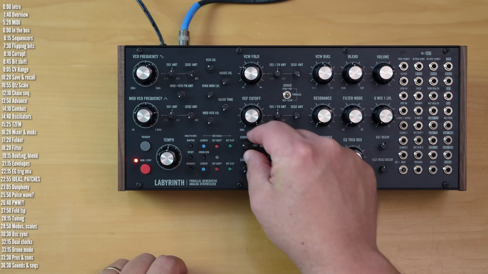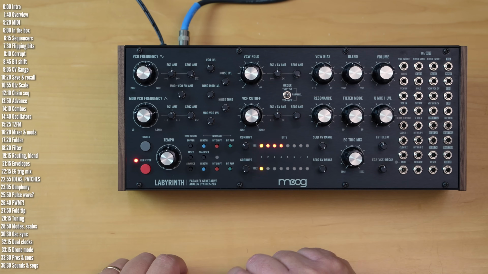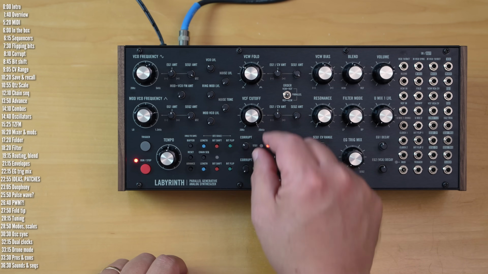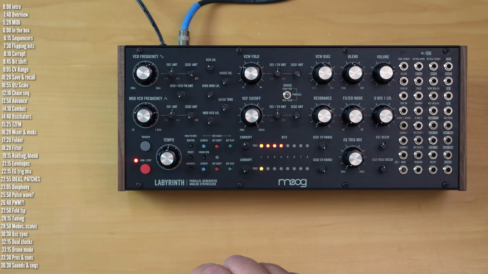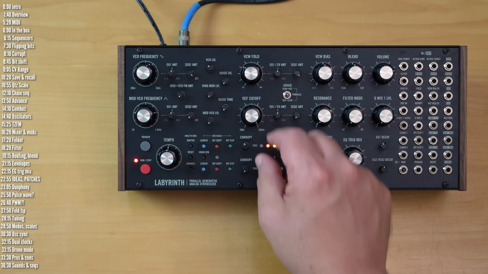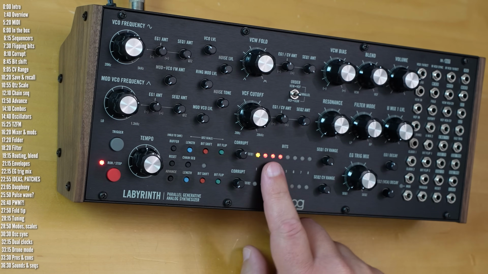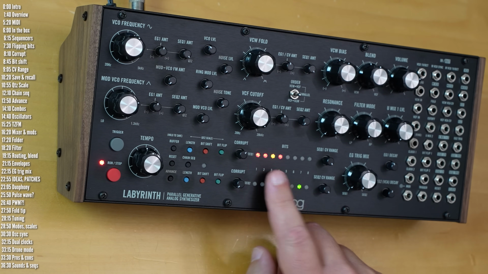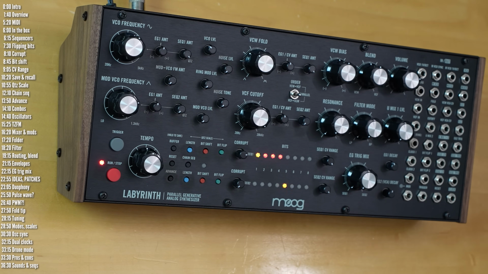Turning Corrupt up to 12 o'clock will gradually increase the chance that the value of an active bit will change as the playhead passes over it, up to 25% or 1 in 4 passes. Beyond noon, Corrupt starts to flip bits, and the probability of the value in a step changing also increases, up to 50%. All the way clockwise, there is 50% chance that a bit will flip, and a 50% chance that its value will change.